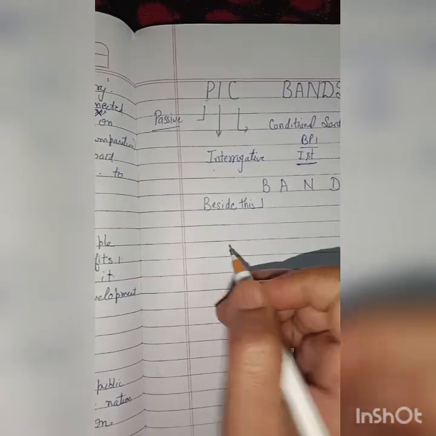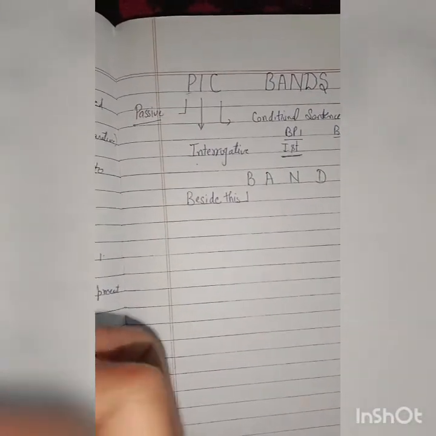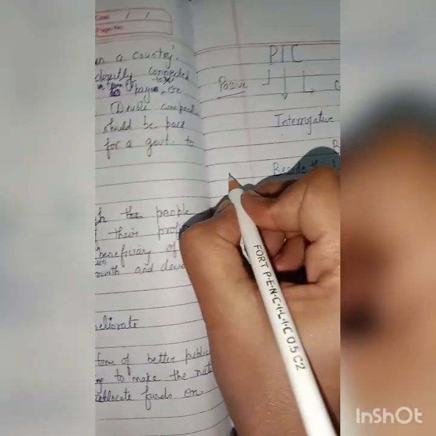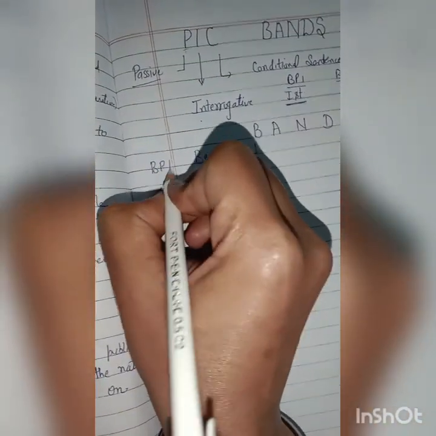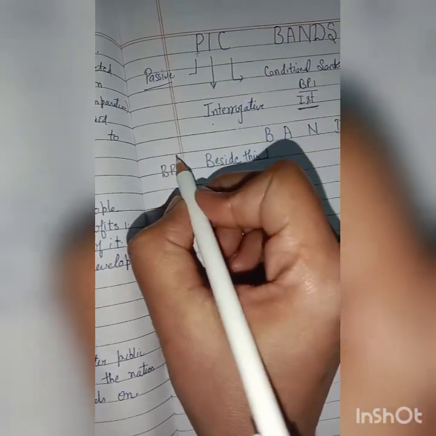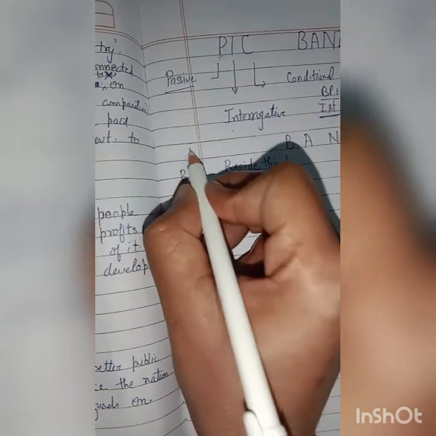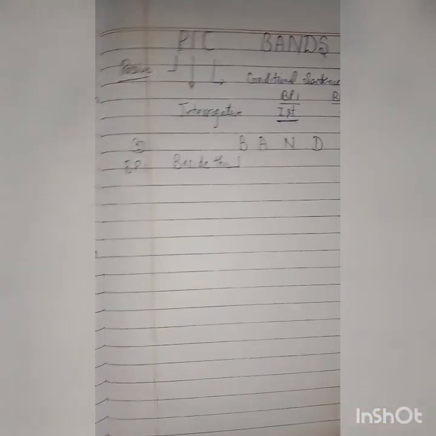Besides this. It means when you have written in BP1, you are going to introduce at least two ideas. In BP1, two is I think enough.